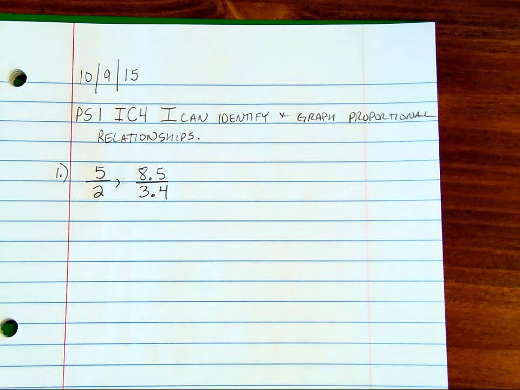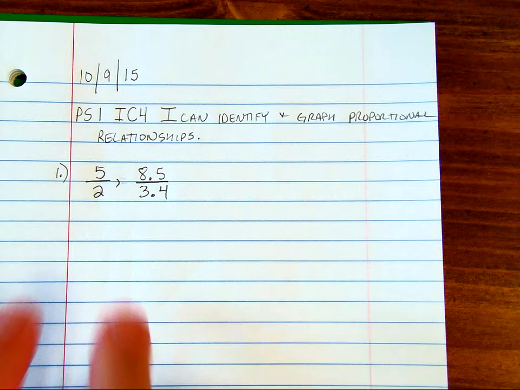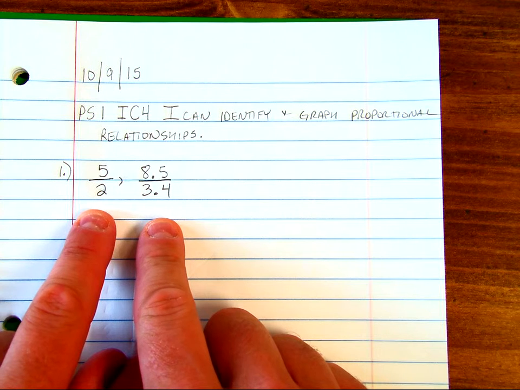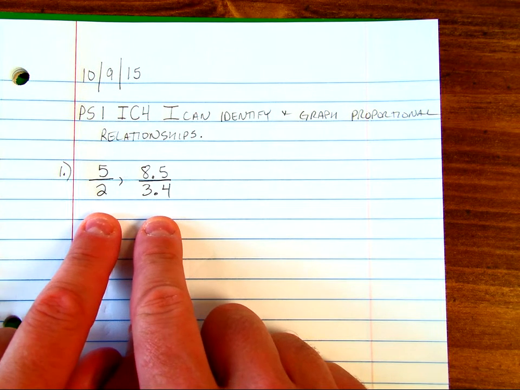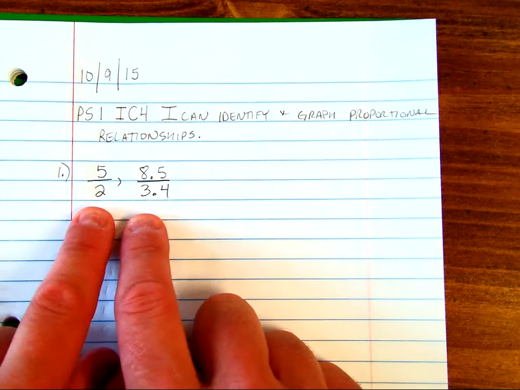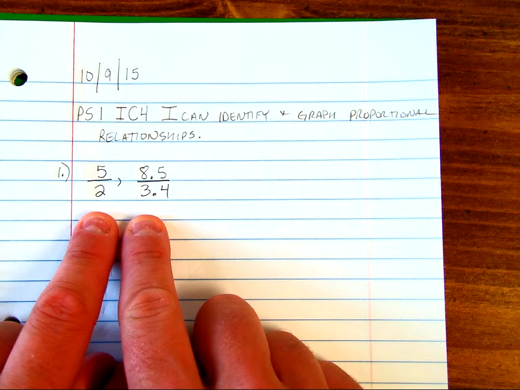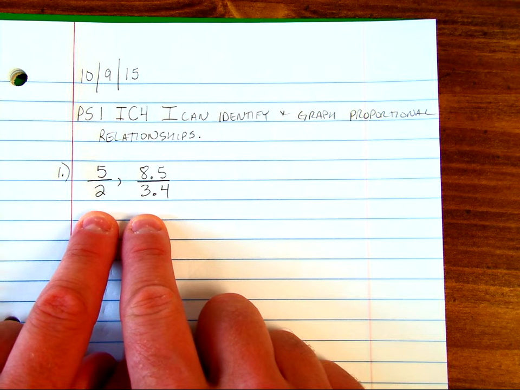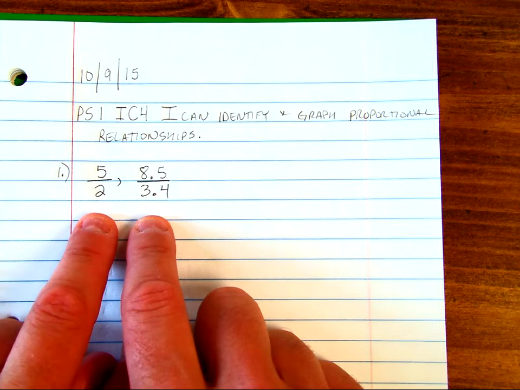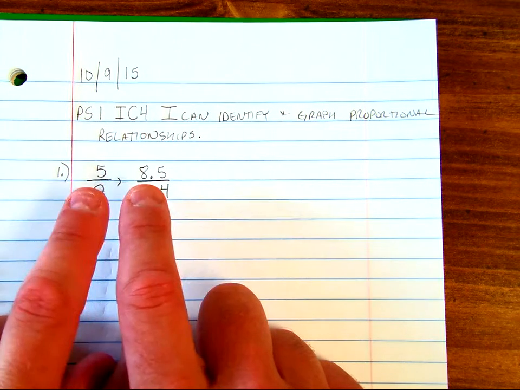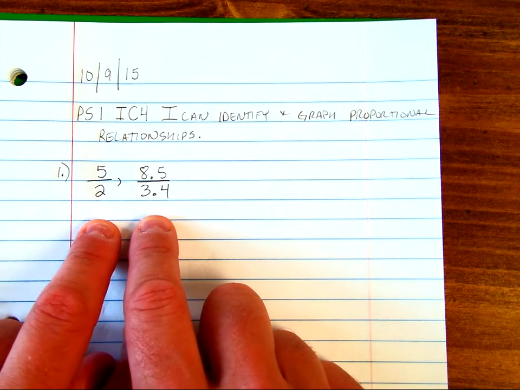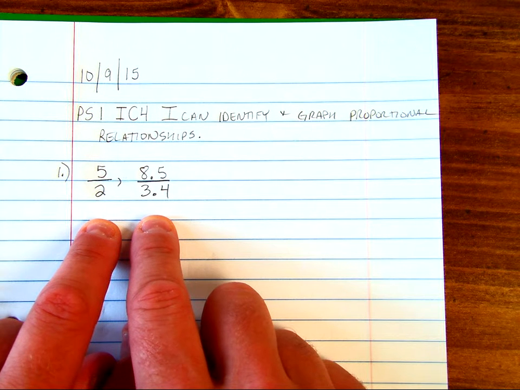All right, so yesterday we started to talk about how to identify proportional relationships. And I gave you guys some fractions, some rates, and some ratios, which is all three of these. These are all ratios, rates, and fractions. And we used our calculators to figure out if we have equivalent ratios, aka proportional relationships.